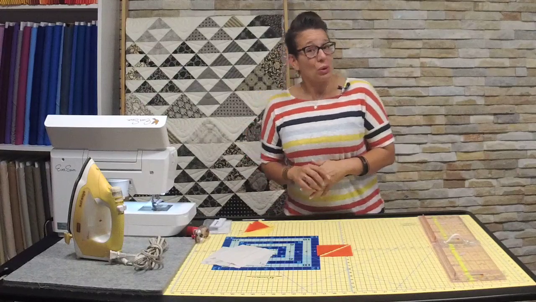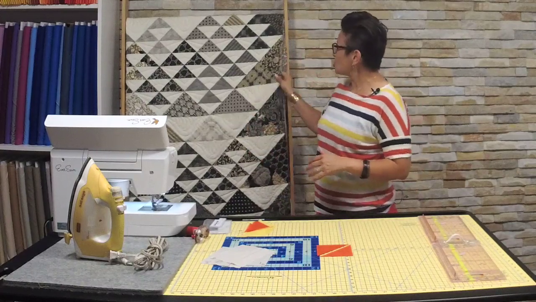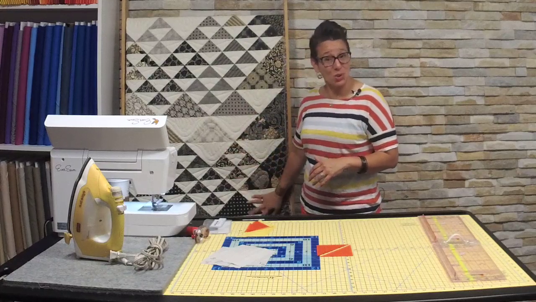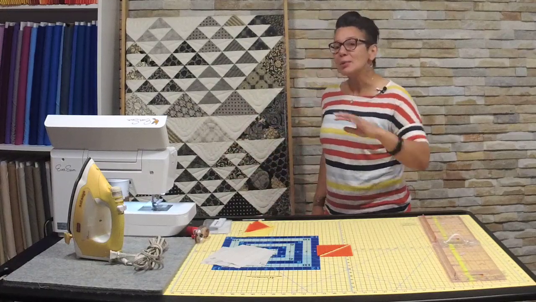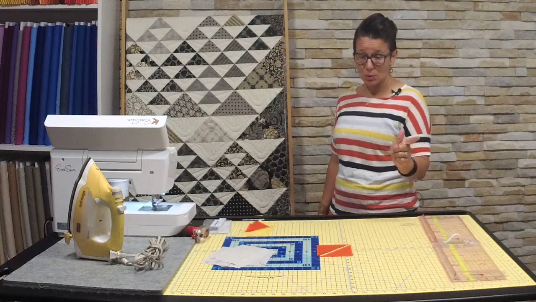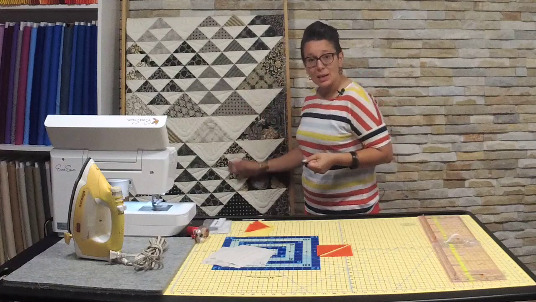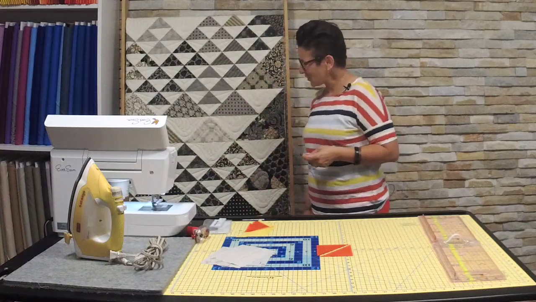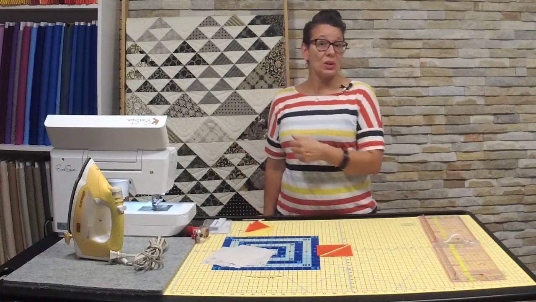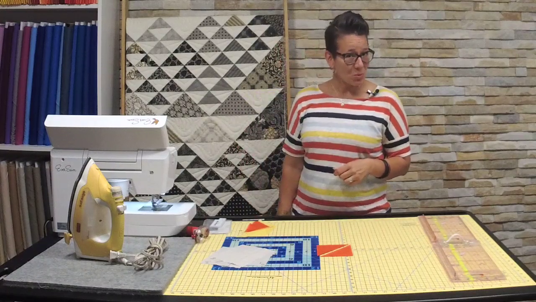But when you participate in this challenge with me, you are going to make so many half square triangles. And like I said, I'm going to show you a couple of different methods so you can decide what works best for you. And then you get to make this really great quilt, right? We have some wonderful examples of this quilt in our Sparrow Quilt Co. daily group on Facebook as well.